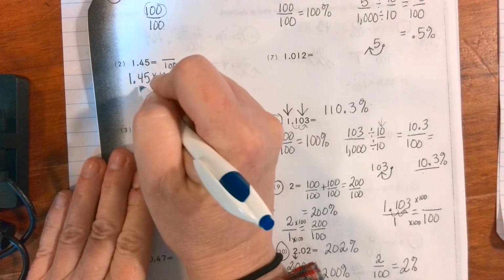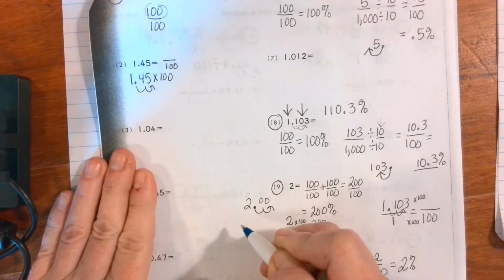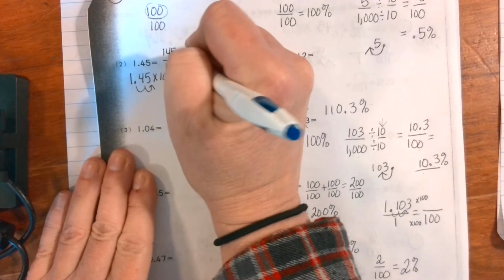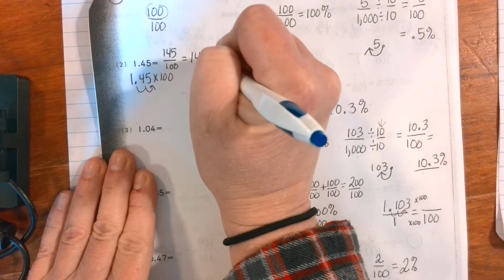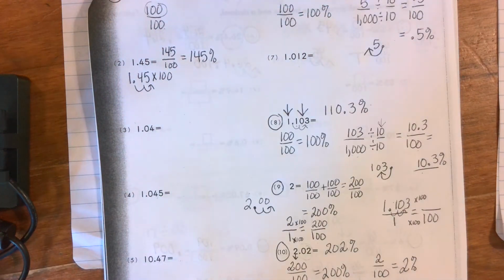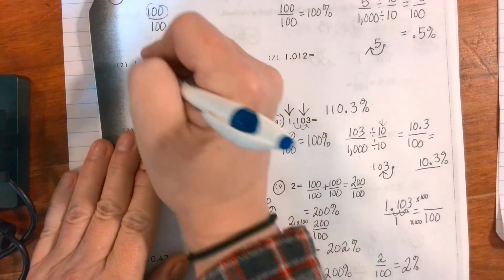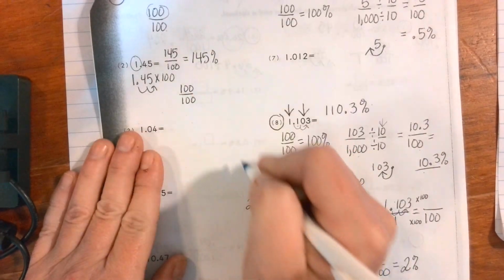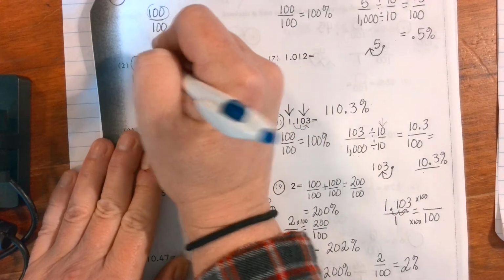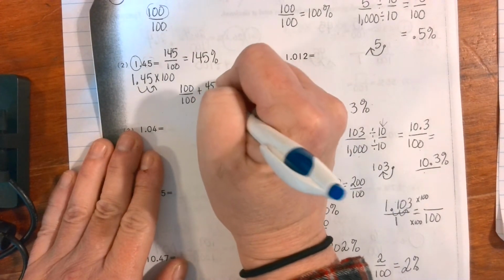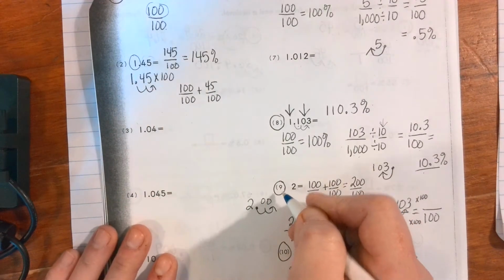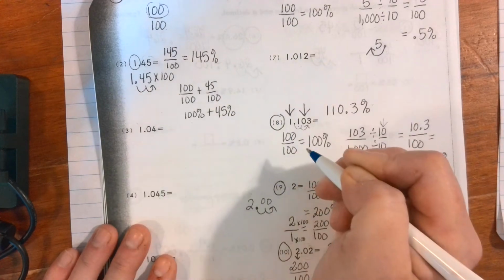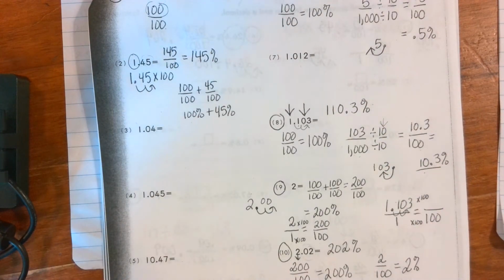All right, so if I multiply by 100, I move my decimal place right 2 times. 1.45 is 145%. I can think about this as 2 different fractions if it helps me. A whole pizza is 100 hundredths. The decimal is 45 hundredths. So I have 100% plus 45%, which gives you 145%.